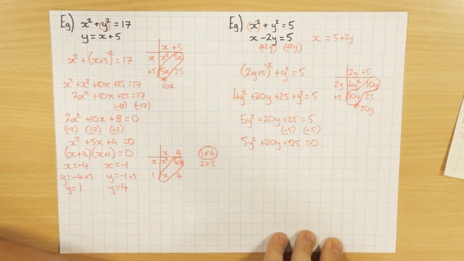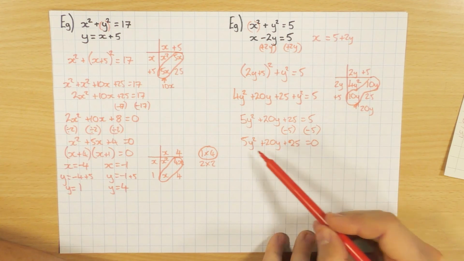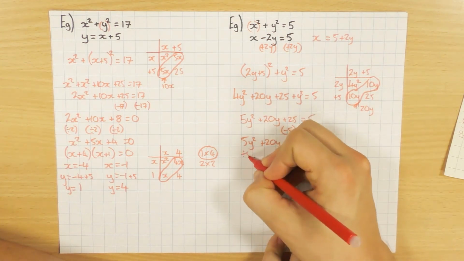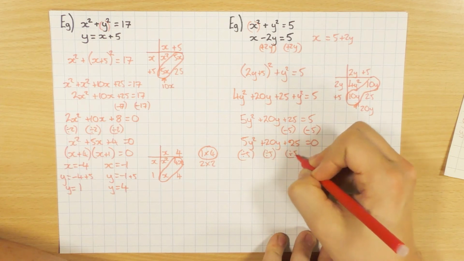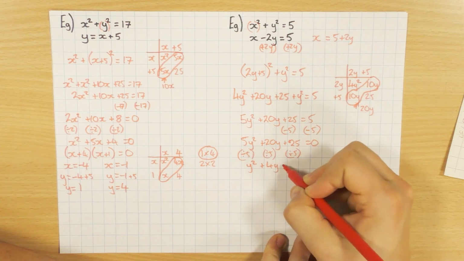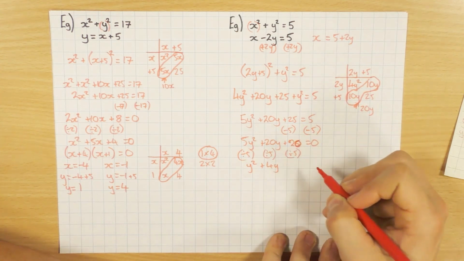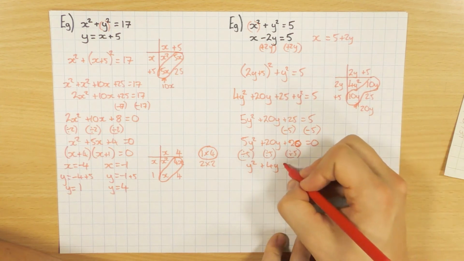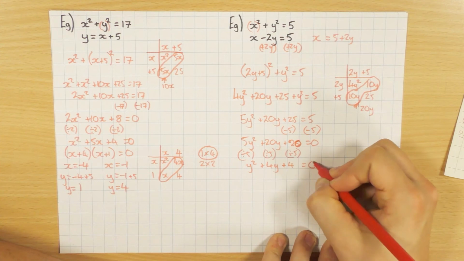Again, you could just factorise this straight away, but I've noticed that 5 is a common factor, so 5, 20 and 25. So I'm going to divide everything by 5 just to make this a little bit easier, which is y squared plus 4y. Oh, hang on a minute, I haven't taken away 5, is it? That should be 20. Sorry, that should be 20. In which case, 20 divided by 5 is plus 4. And that will equal 0.